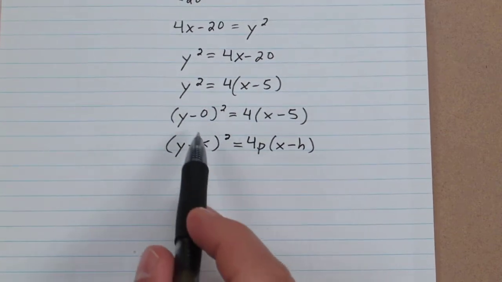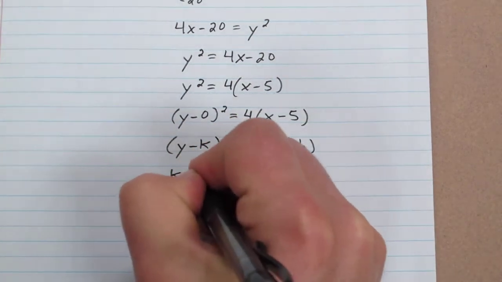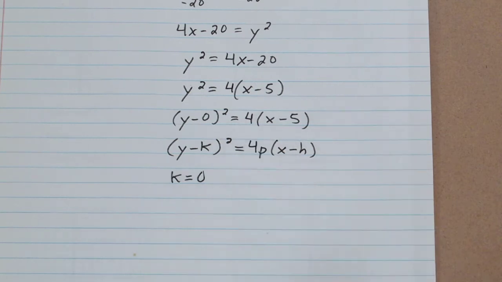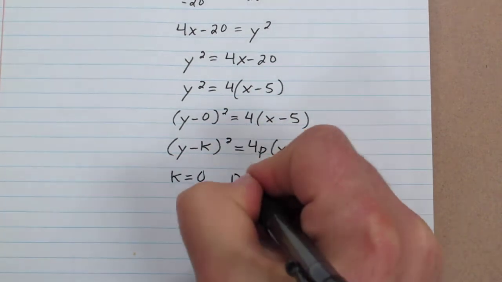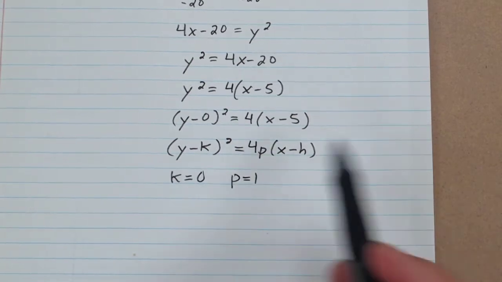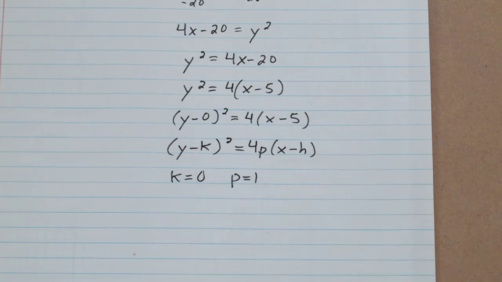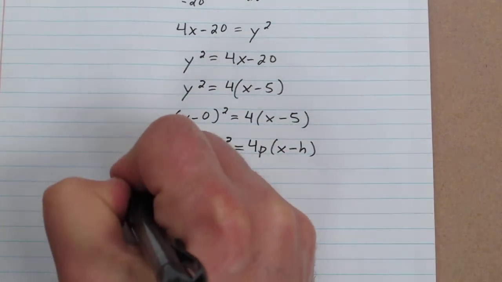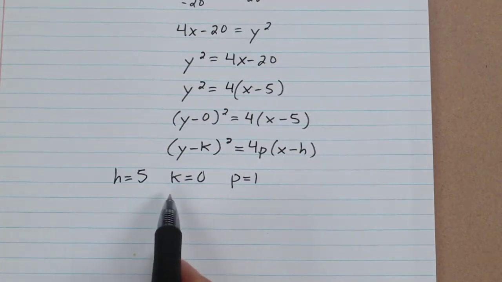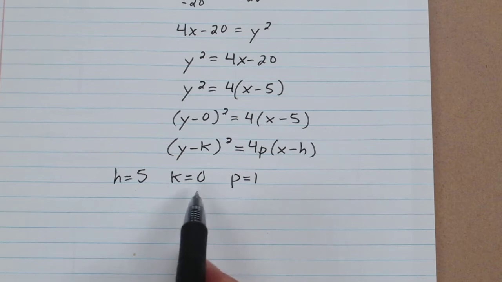So when we line things up, we see that k equals 0. The next thing we see is that 4p matches with the 4. So the value of p must be 1 in this case, since 1 times 4 is 4. Finally, x matches with x, the negative with the negative, and the 5 with the h. So the value of h is 5. Now here's what h, k tell us. They tell us that the vertex is located at 5, 0.